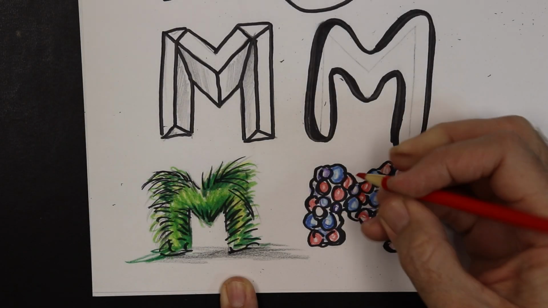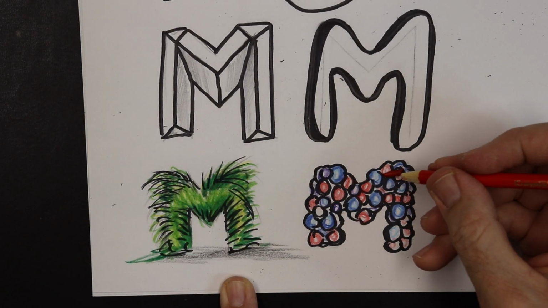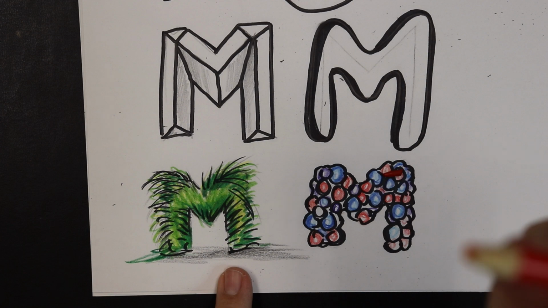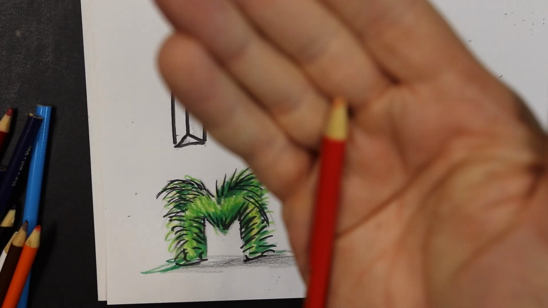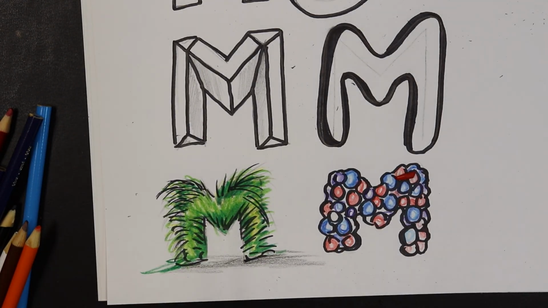Red is a primary color, so you say red, and then the secondary color, red, orange. Uh-oh, look what happened. Broke my pencil lead. It's all right.